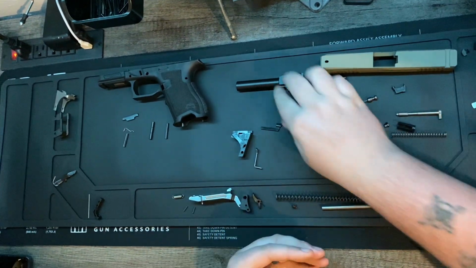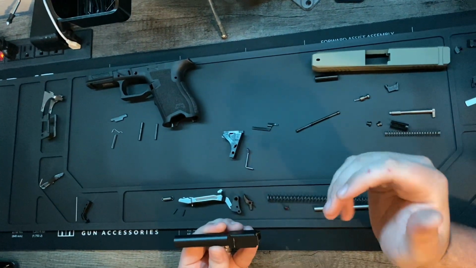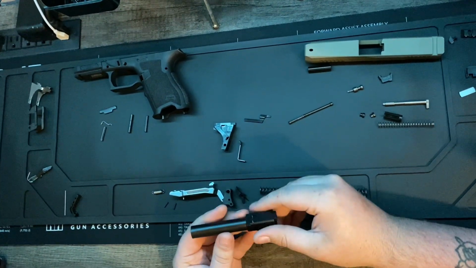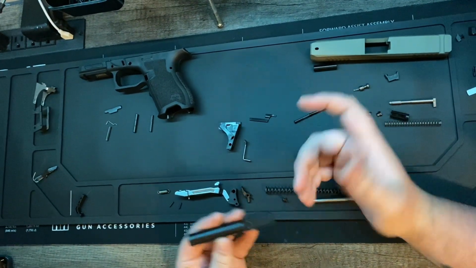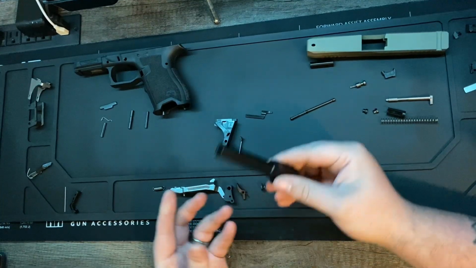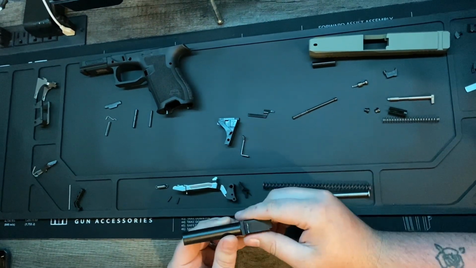The next component I'm going to be talking about is the barrel. The barrel directs the projectile and contains the chamber pressure. It locks into the slide when the firearm is in battery. During the firing phase, the barrel and slide move rearward together briefly before unlocking into the locking block, and it allows extraction and ejection to occur.